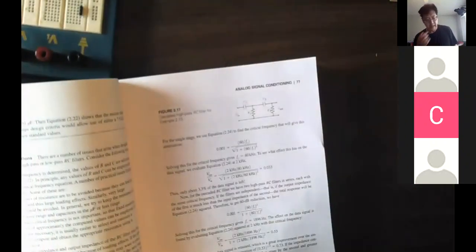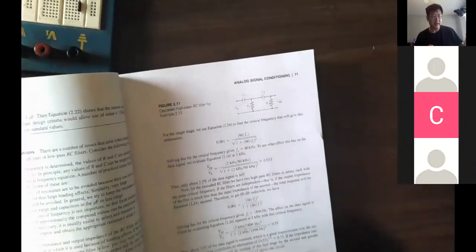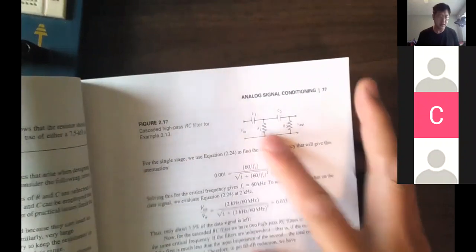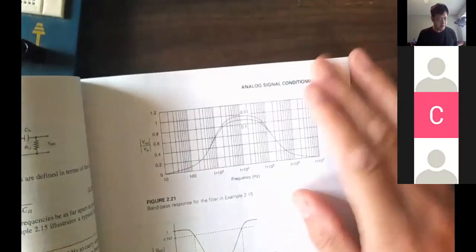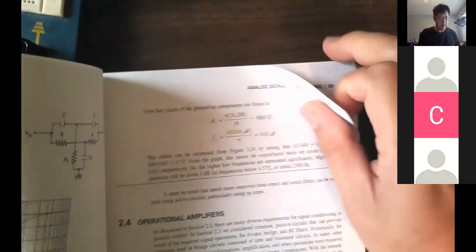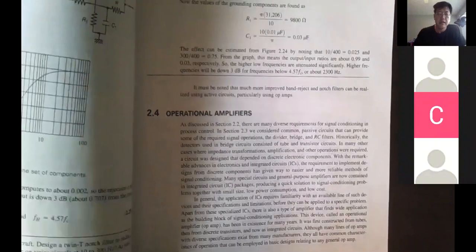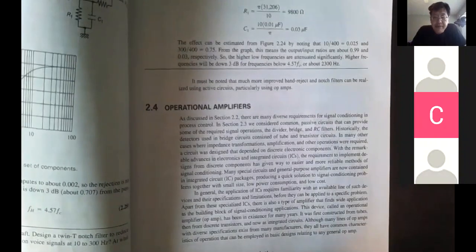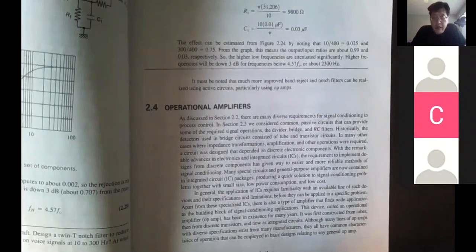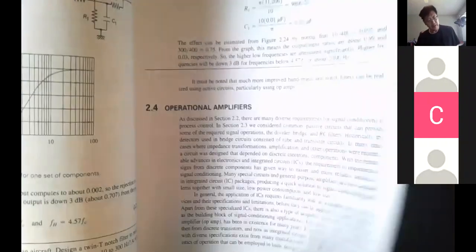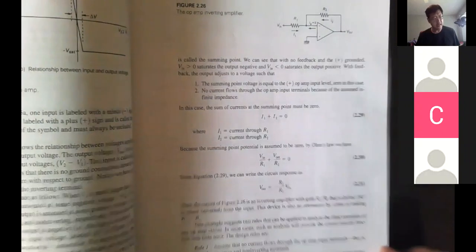So last time we stopped here. That's a filter we can design, and it's called passive because there's no amplifier. If you see the circuit, it's all resistors and capacitors. Today we're going to introduce a new device, which is very common everywhere. If you talk about electronics, you're looking at amplifiers. So we're going to cover the amplifier.